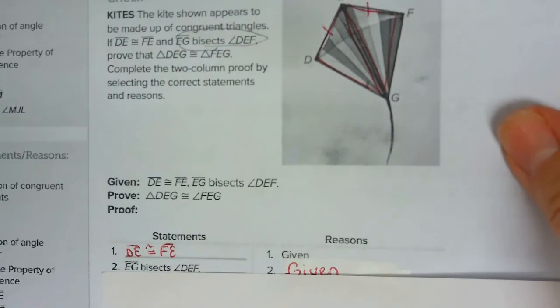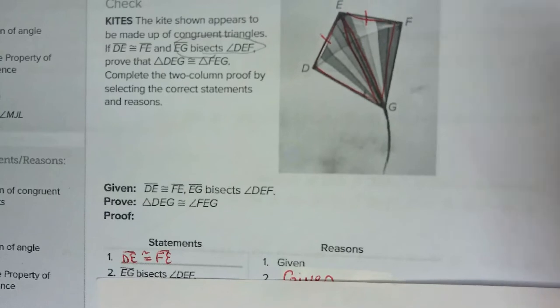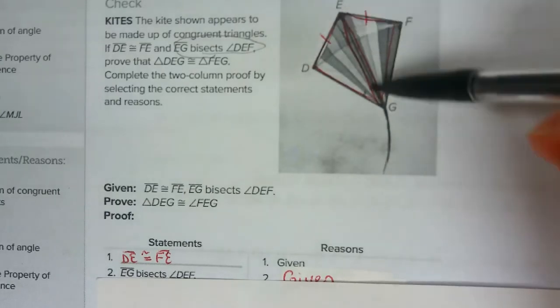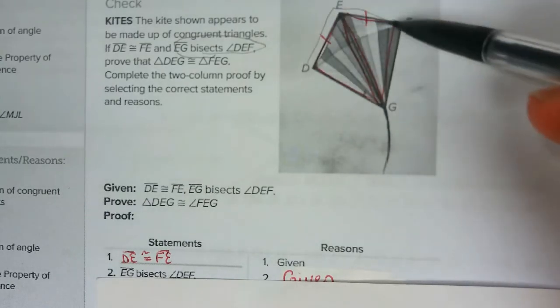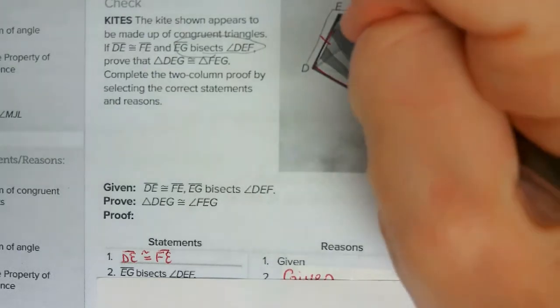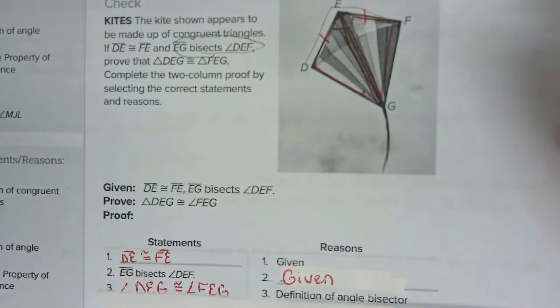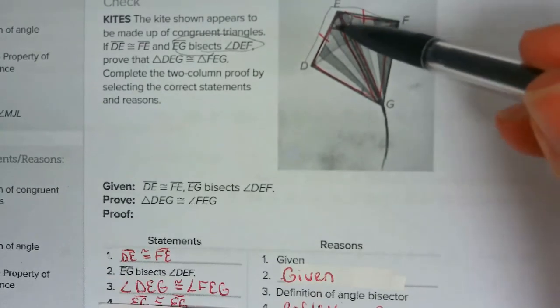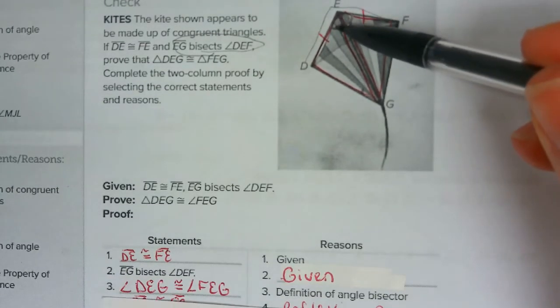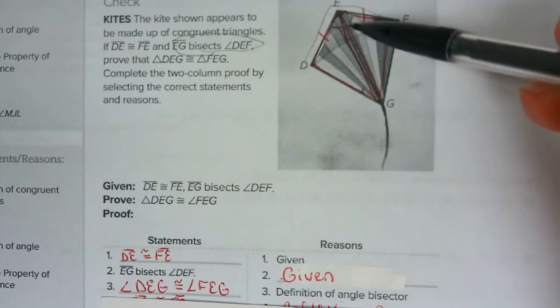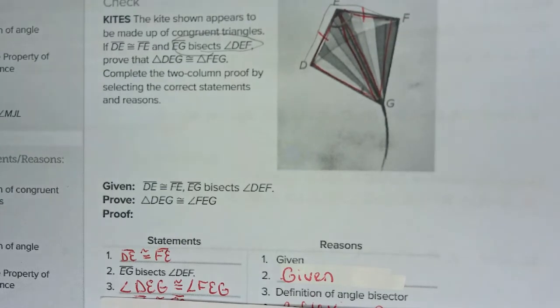So therefore, I would want to know what that's telling me. So if EG is bisecting this angle, that means it's cutting it in half and it's splitting it into 2 equal parts. So therefore, this angle, DEG, is congruent to this angle, FEG, because of the definition of angle bisector.